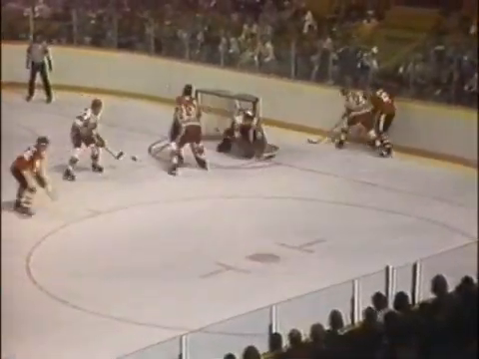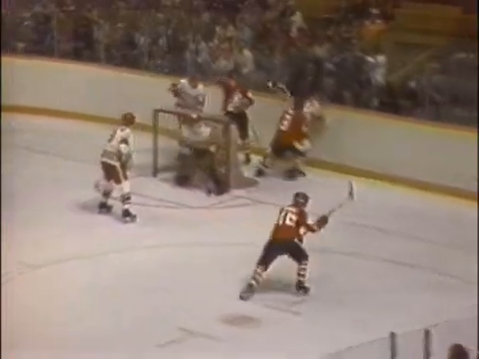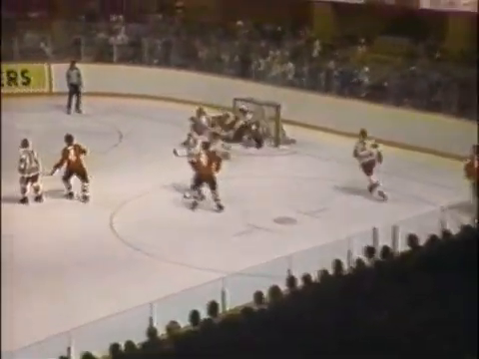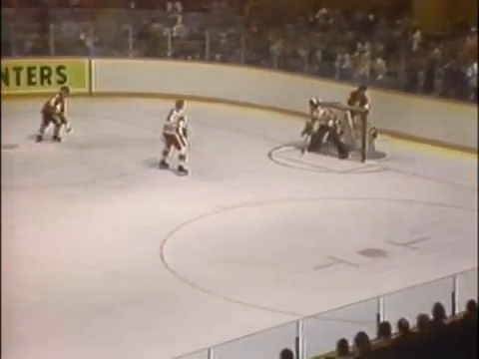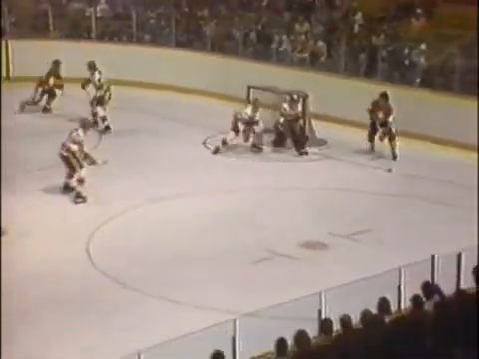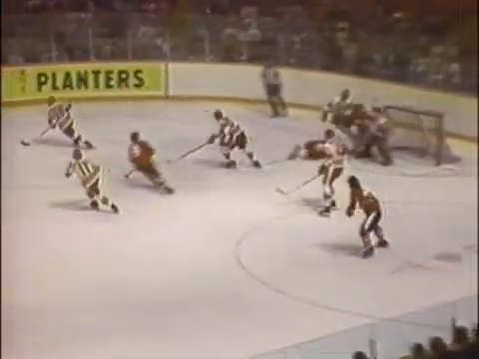Hull's watched by Gusev, tries to dump it in front. Gusev is successful in getting it over, but Dionne is there. Marcel Dionne right in front, and Perreault couldn't get that. Yep, inside there by Bobby Hull as he slaps at it. Perreault behind the Soviet goal. Perreault to Orr, and Orr is knocked flat in front of the net.